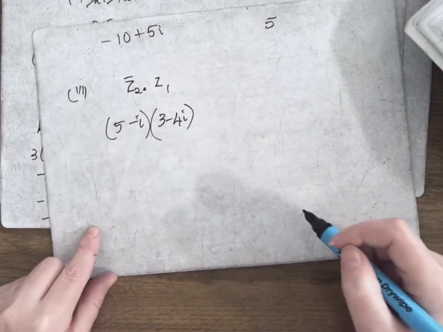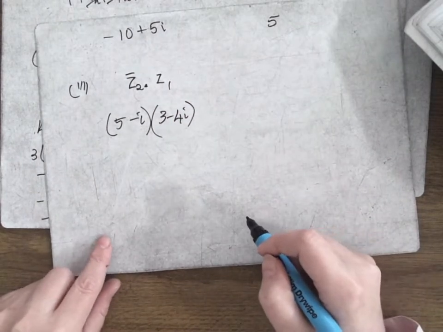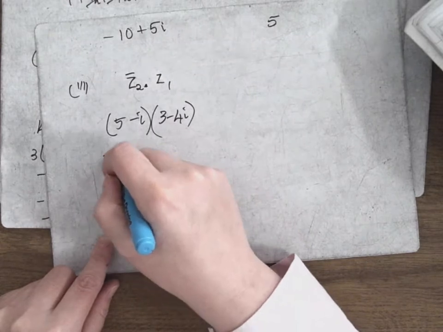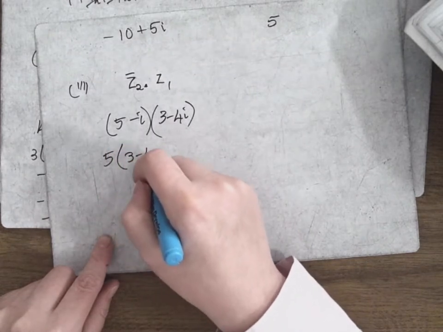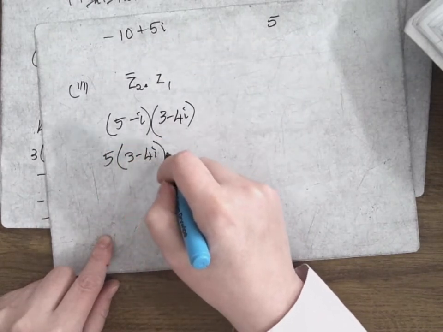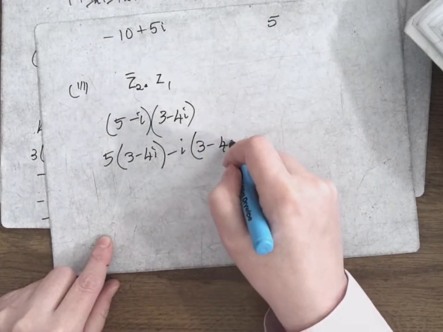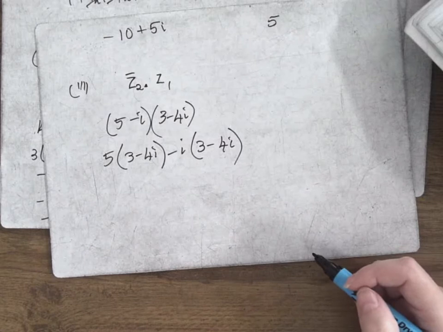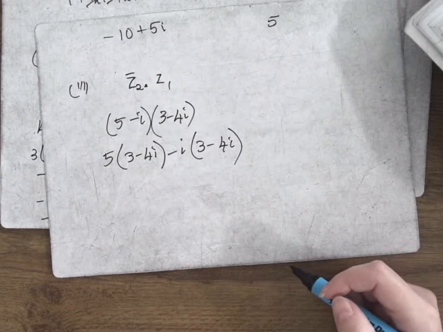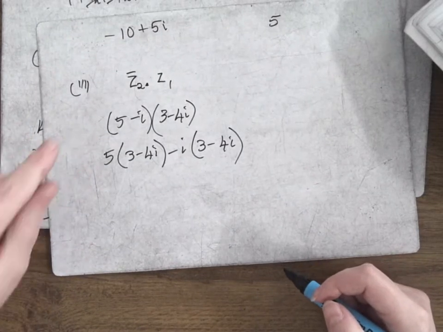So then you're multiplying out, and we get 5 times 3 minus 4i, minus i times 3 minus 4i. Right, I'm thinking you don't need me to multiply this out, because you're okay at multiplying out. It was just setting it up that was a problem, I'd say.